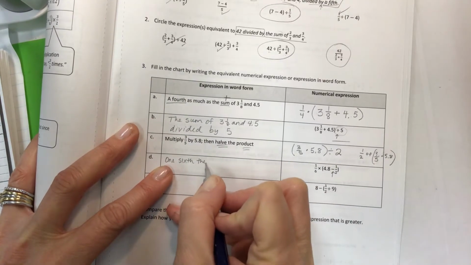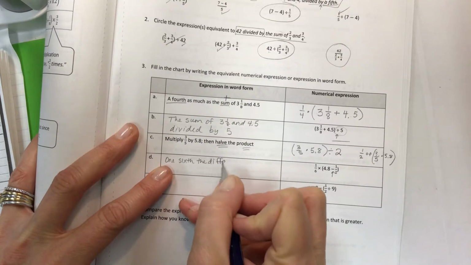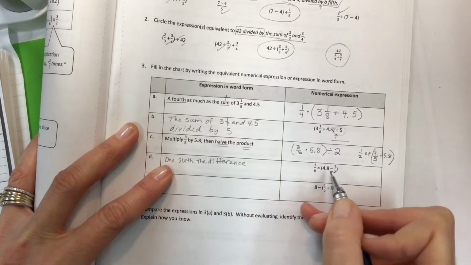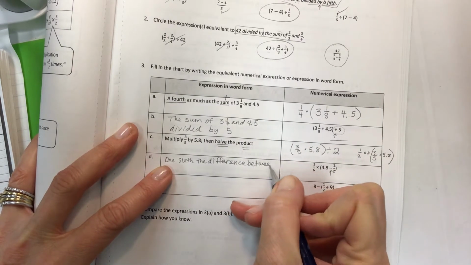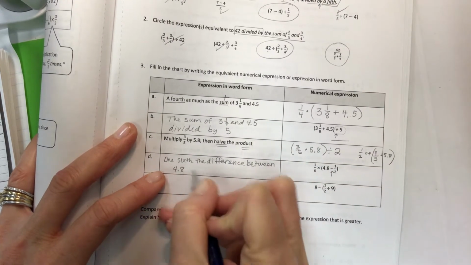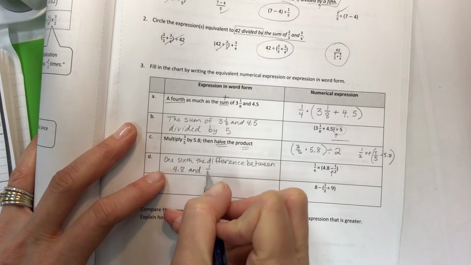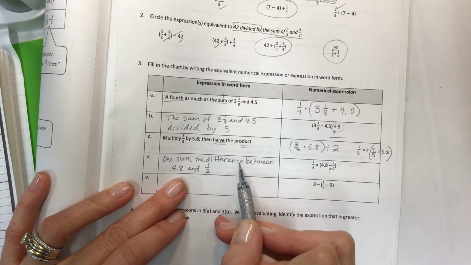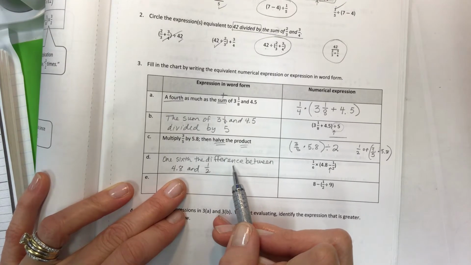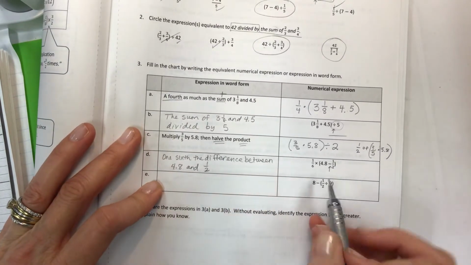You can just say 1/6 the difference. Or you could say of the difference. That's fine. The difference between 4.8 and 1/2. You don't have to say minus. You already are using difference. That means minus, okay? So this is fine for this one.